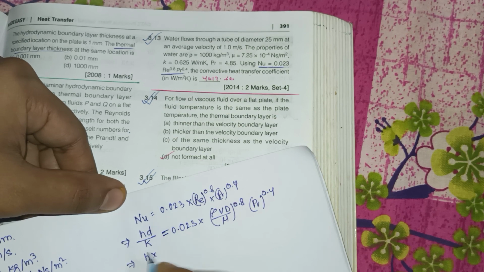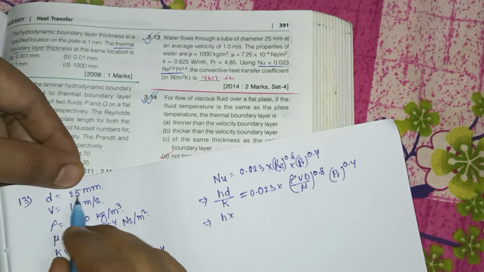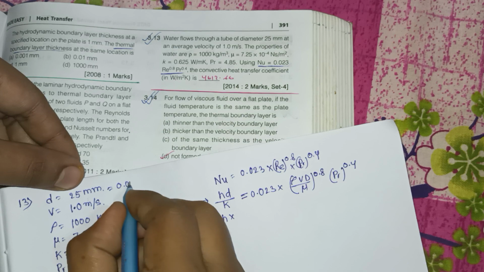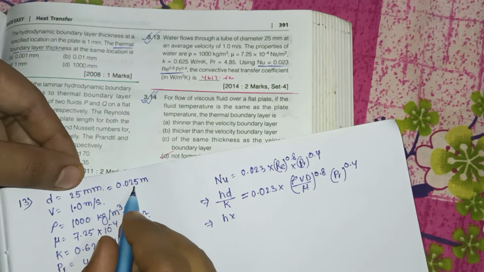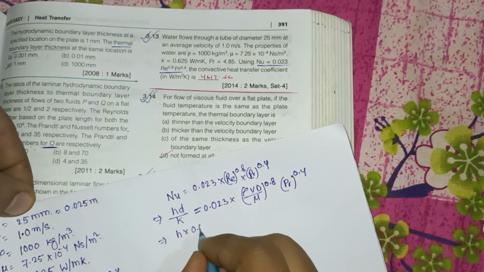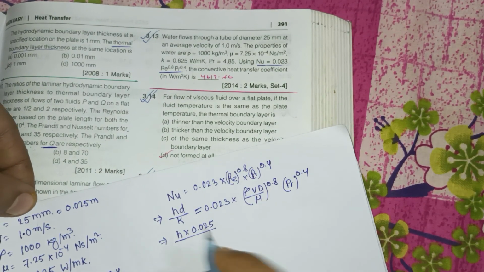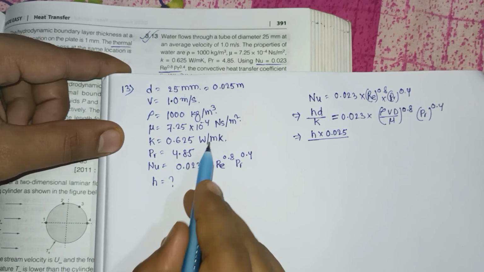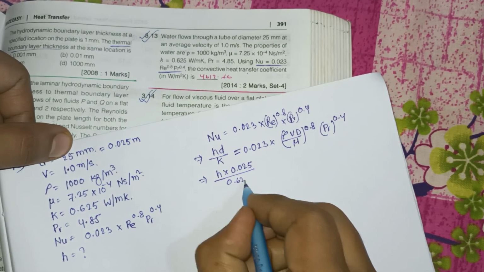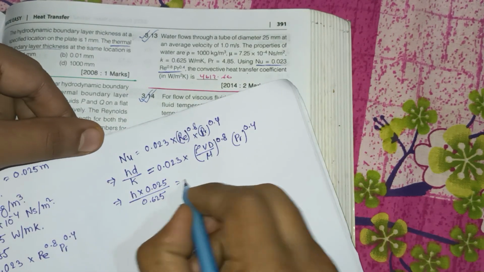The value of d is 25 millimeter, that is 0.025 meter. So h into 0.025 by k, where k is 0.625 watt per meter Kelvin.